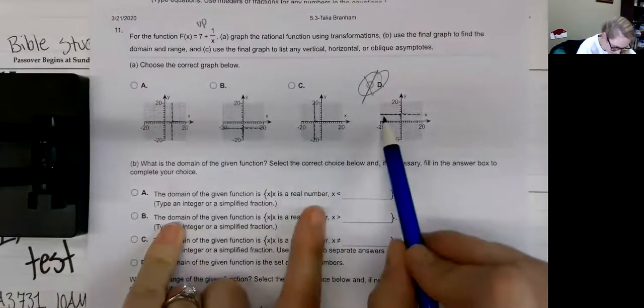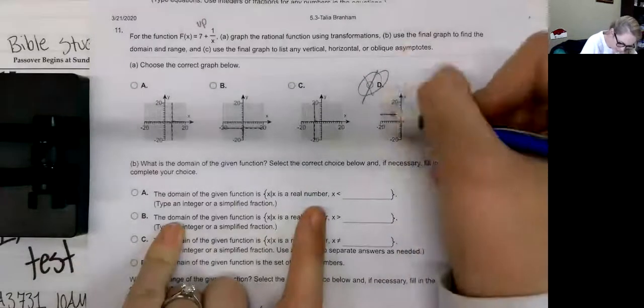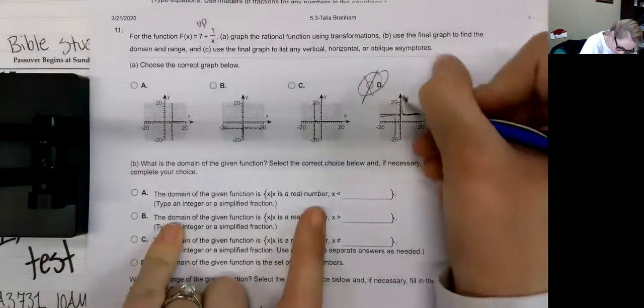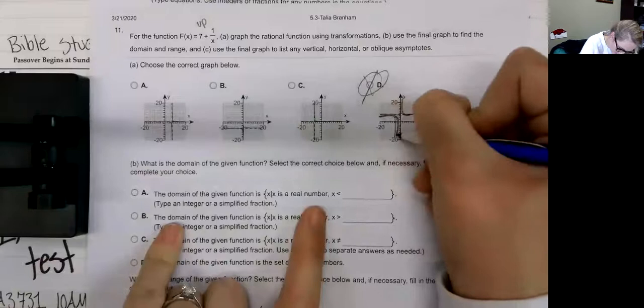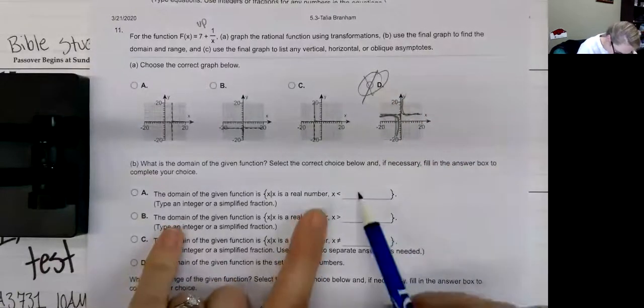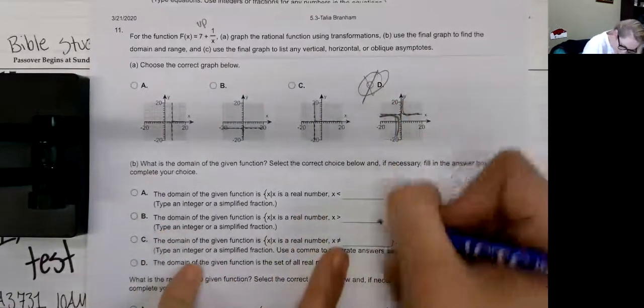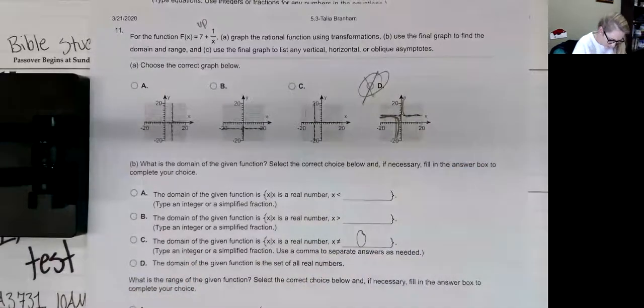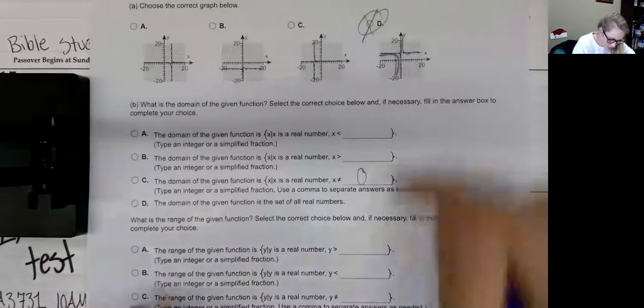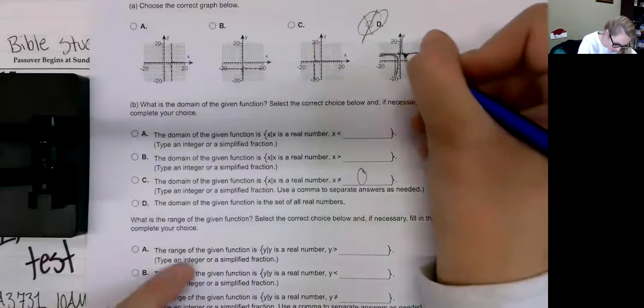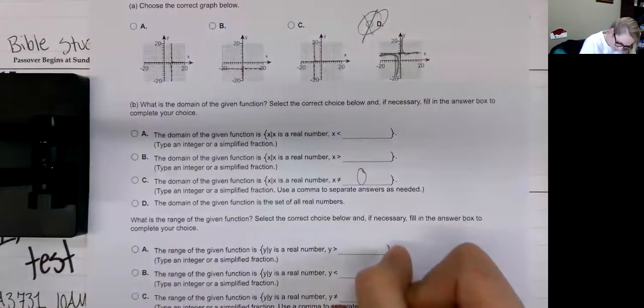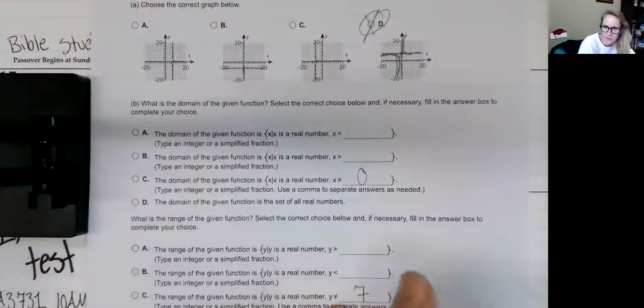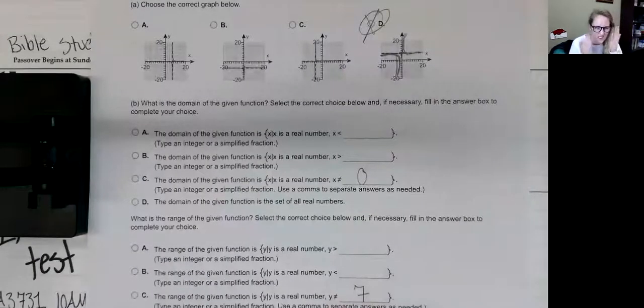I can't really see it well, but we have this one going down like this, and this one's doing this. So x cannot equal 0. Then our range, it's this line right here, and y cannot equal 7. I know this is a really crappy graph, but I hope y'all's is better.